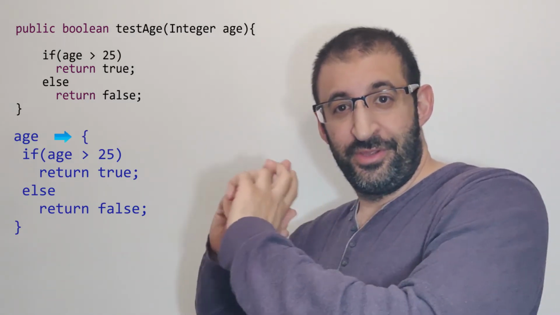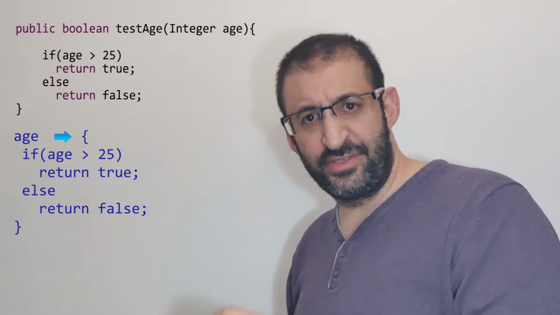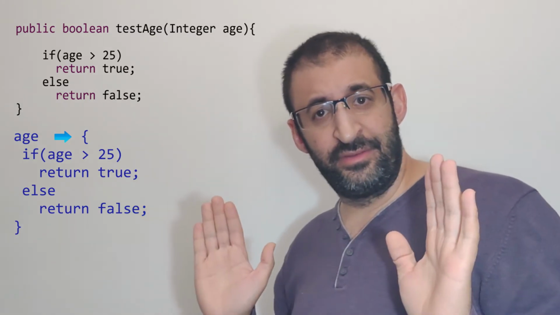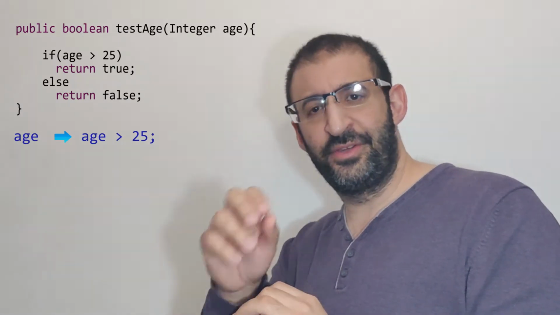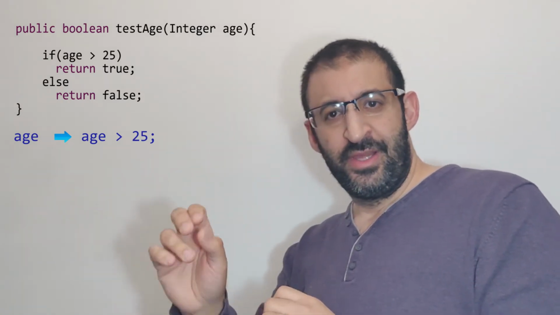What you can also do is change the whole if-else statement into just one statement, which just checks age greater than 25. So simple. So here is our lambda expression: age, simple arrow, age greater than 25. Just like this. It's the lambda expression in one line, rather than the previous method.